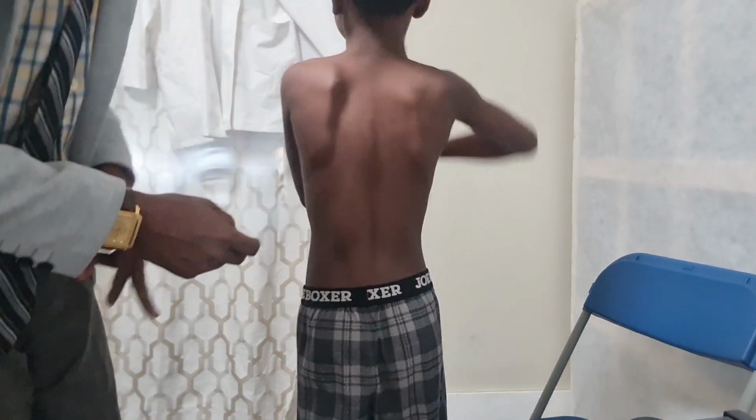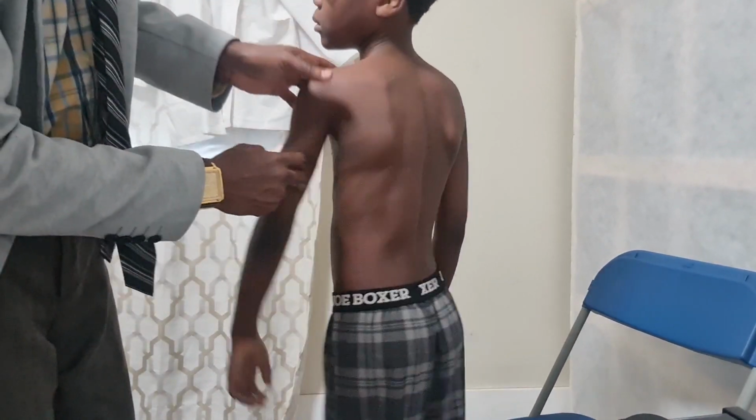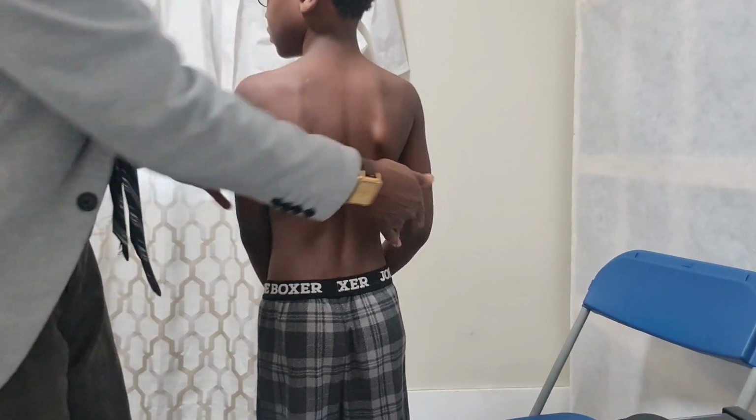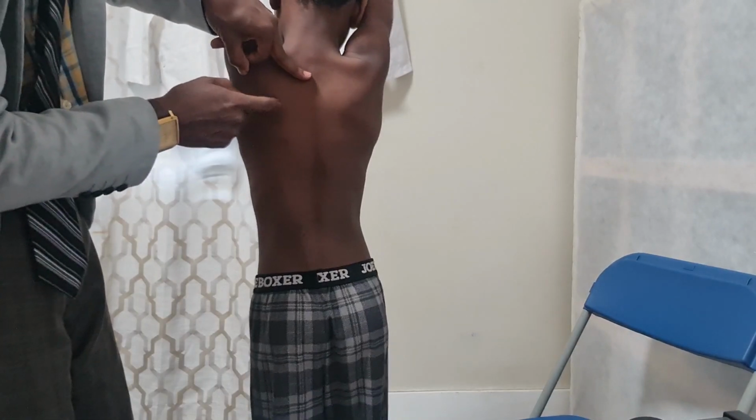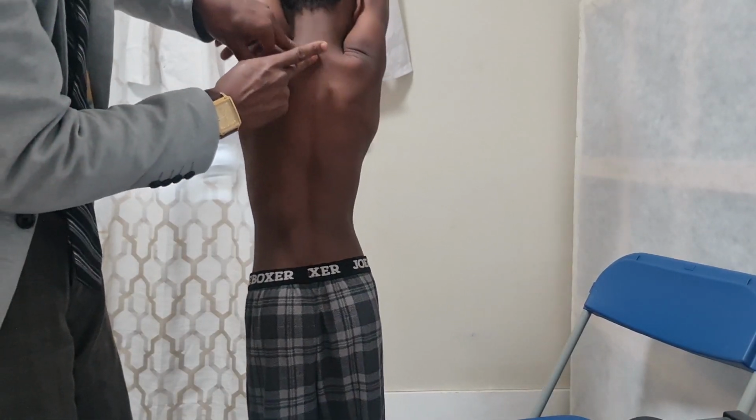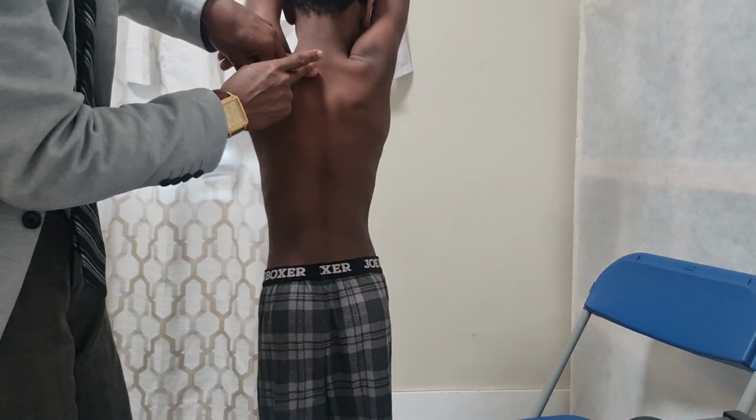Okay. So I'm going to do the second side. I'm going to do this side. Pick up your hand for me so I can get your, again, I'm avoiding the scapula. I will percuss his lung field.